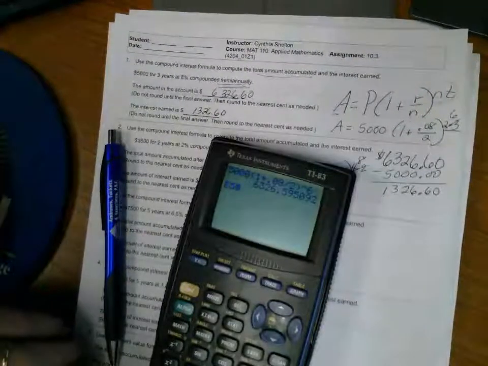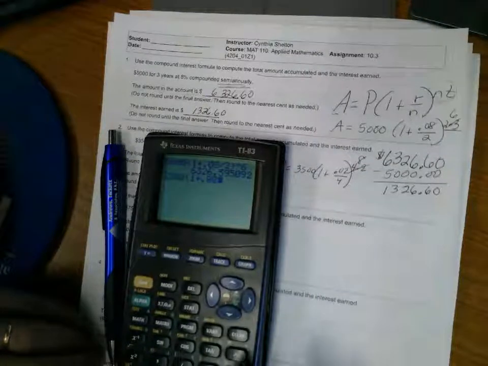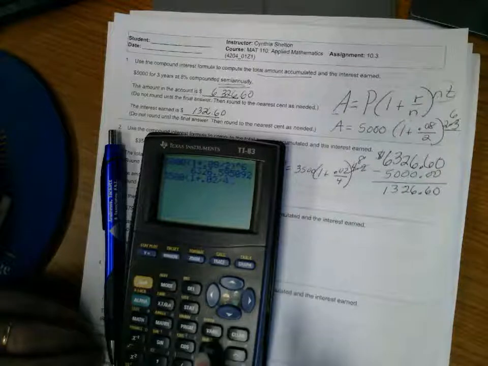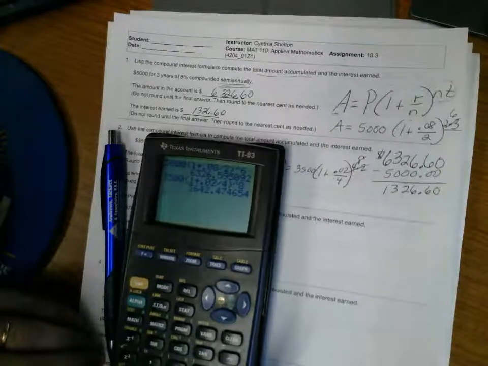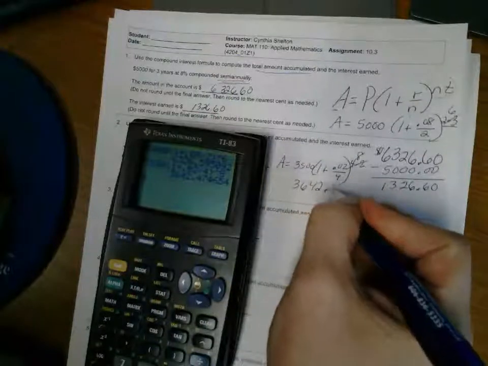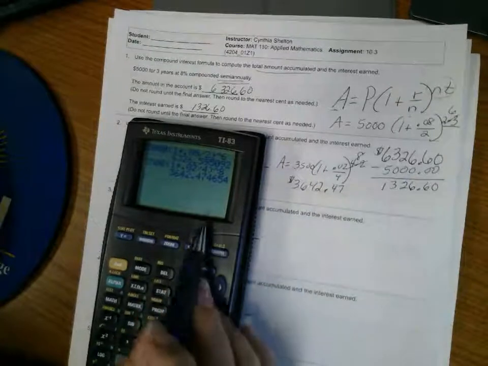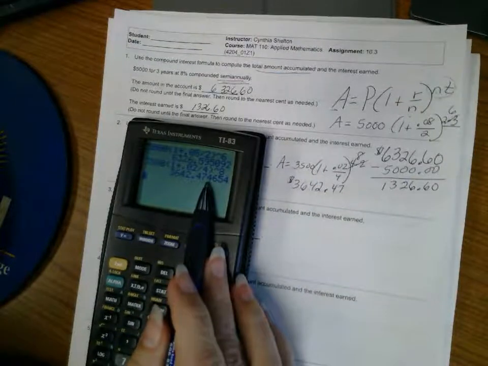So I'm going to type that in my calculator. 3,500 times (1 plus 0.02 divided by quarterly 4) raised to the 8th equals 3642.47 to the nearest penny, since the 4 after the 7 won't round us up.